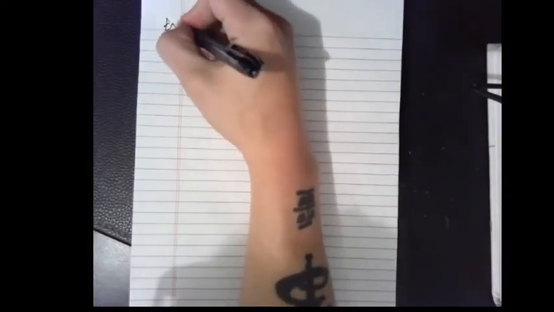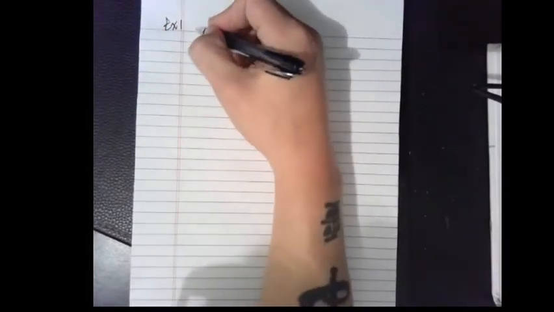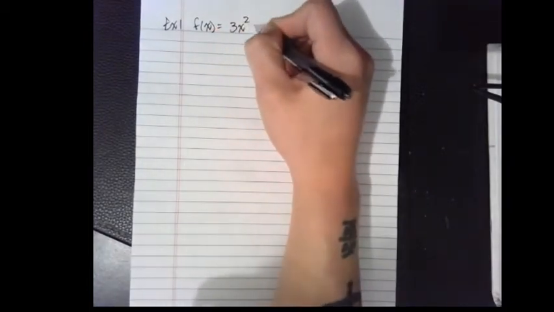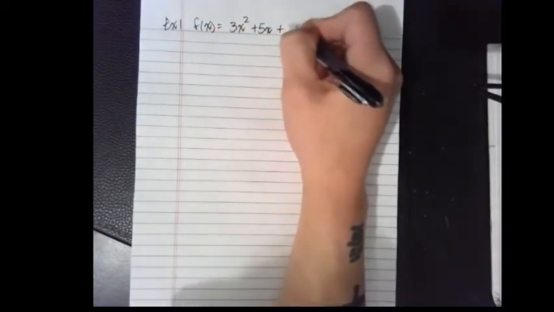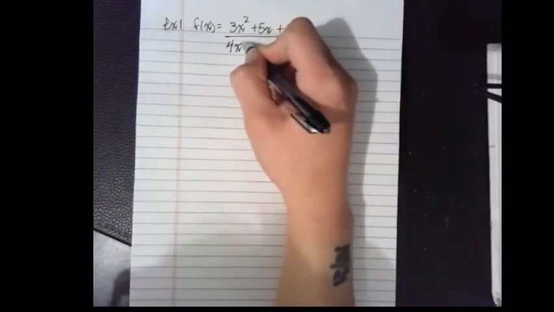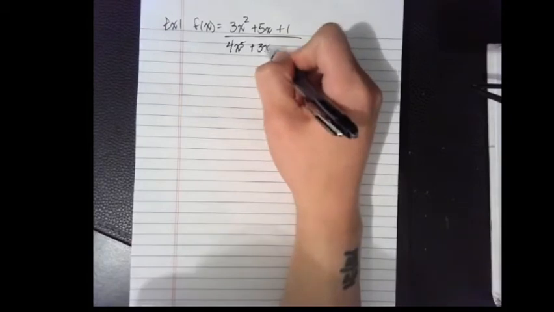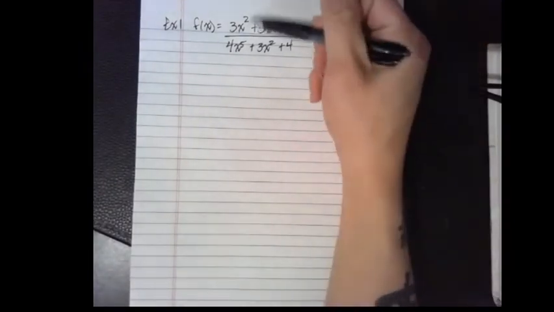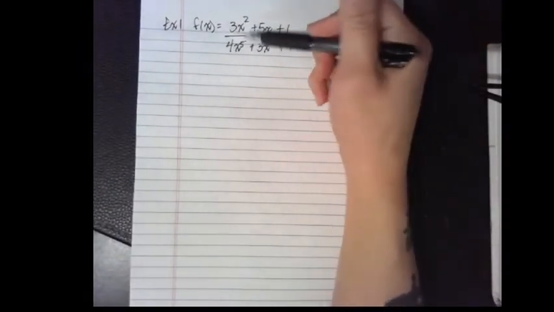So let's look at example 1. Let's say we have f of x equals 3x squared plus 5x plus 1 divided by 4x to the 5th plus 3x squared plus 4. Remember, looking for these asymptotes, I'm really just looking at my lead terms.